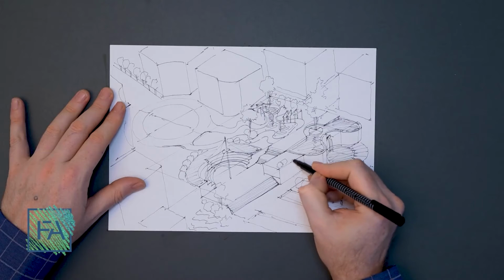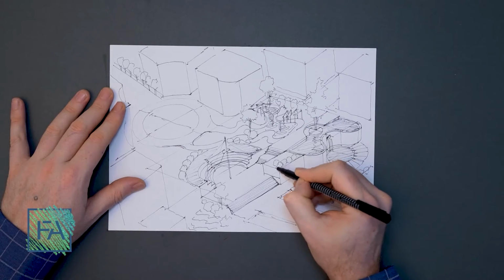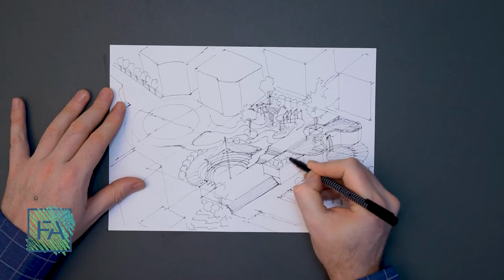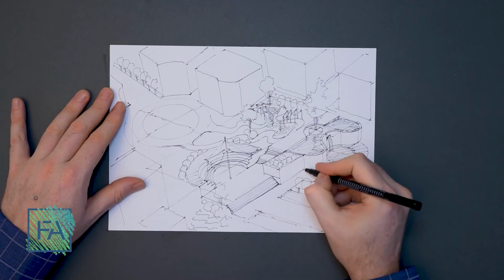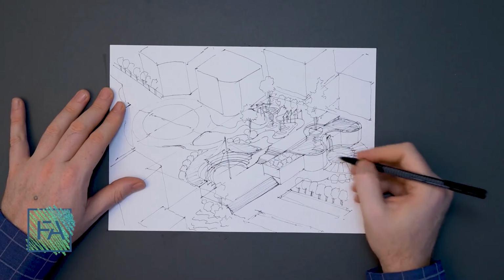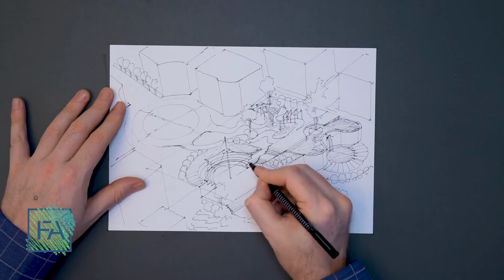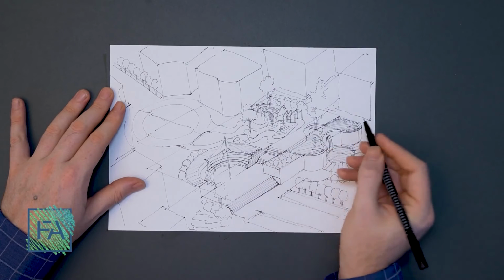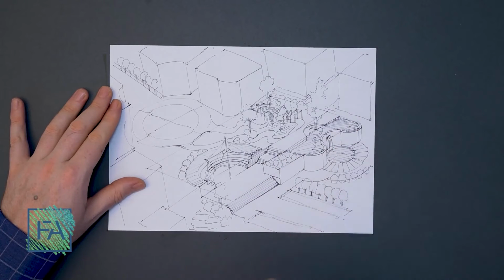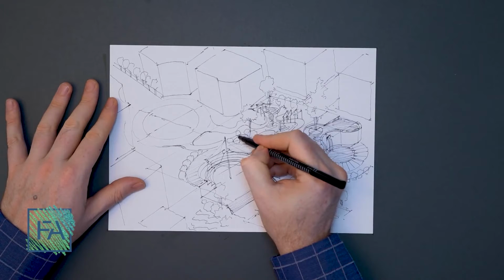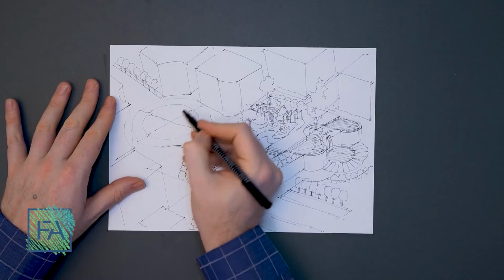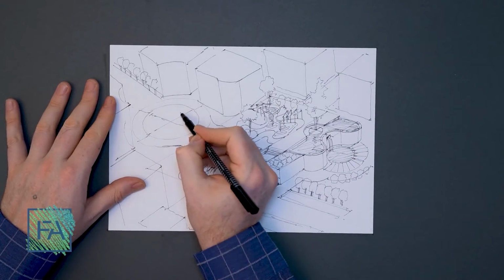Now, let's draw some details on this. If you want to make this out of stone, you can add the texture for it as well. Maybe because it's too far away from us, we can show it by just some hatching.